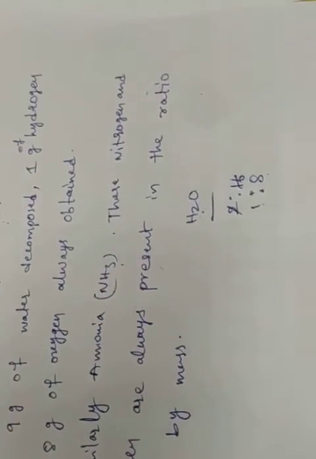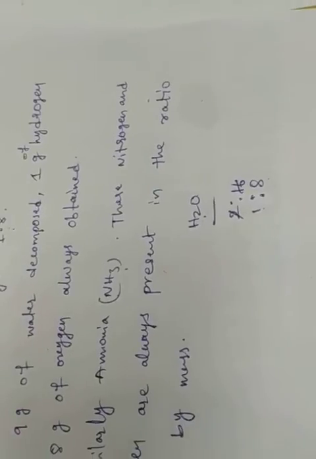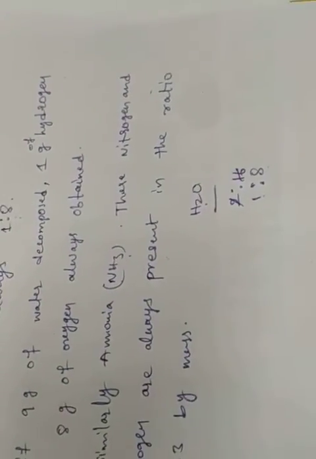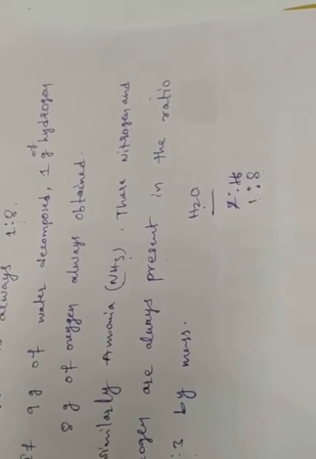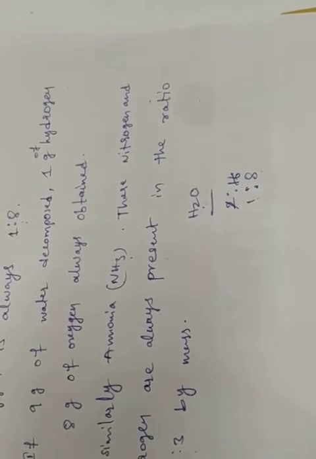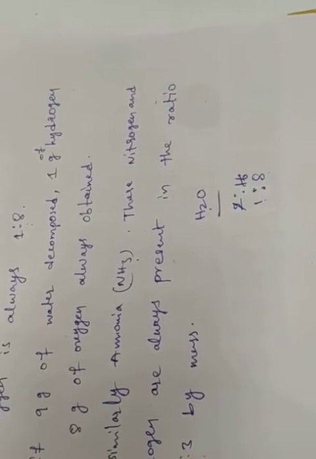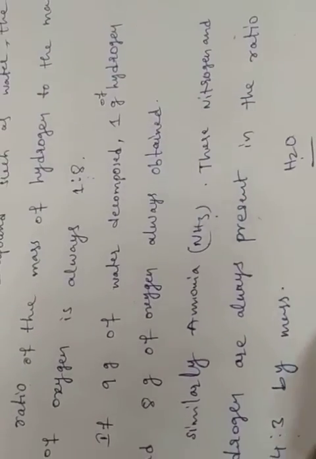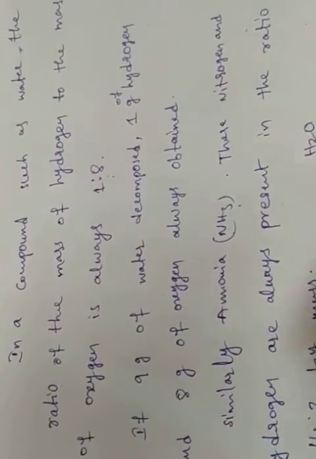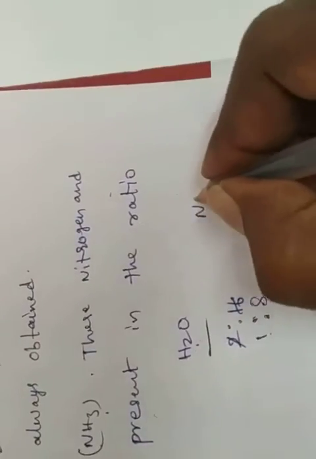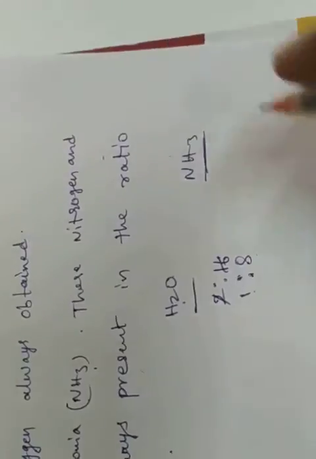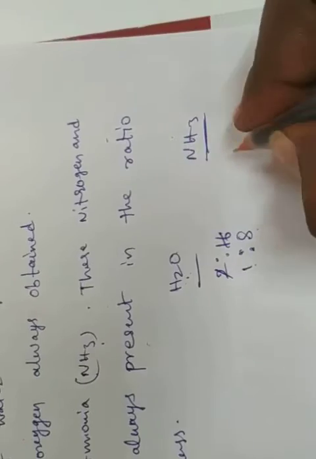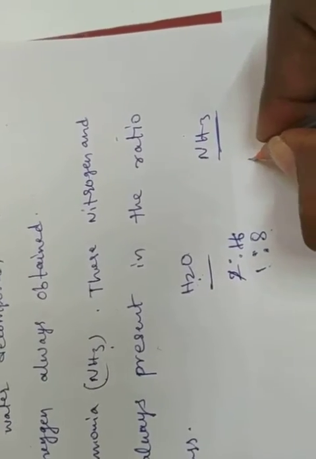Okay. In the same way, NH3, ammonia. Can you calculate for ammonia? Ammonia is 14:3. Why? Because nitrogen is 14. Each hydrogen has a mass of 1. So in NH3, what is the mass of nitrogen? 14.